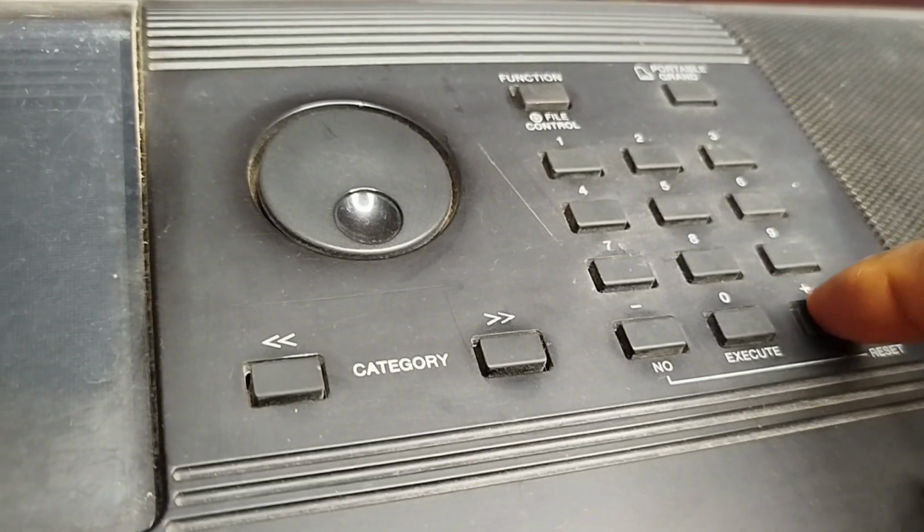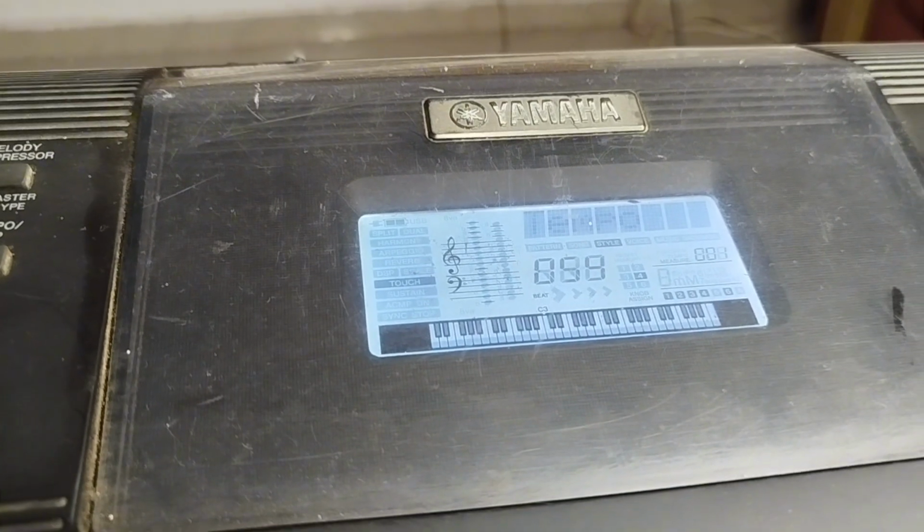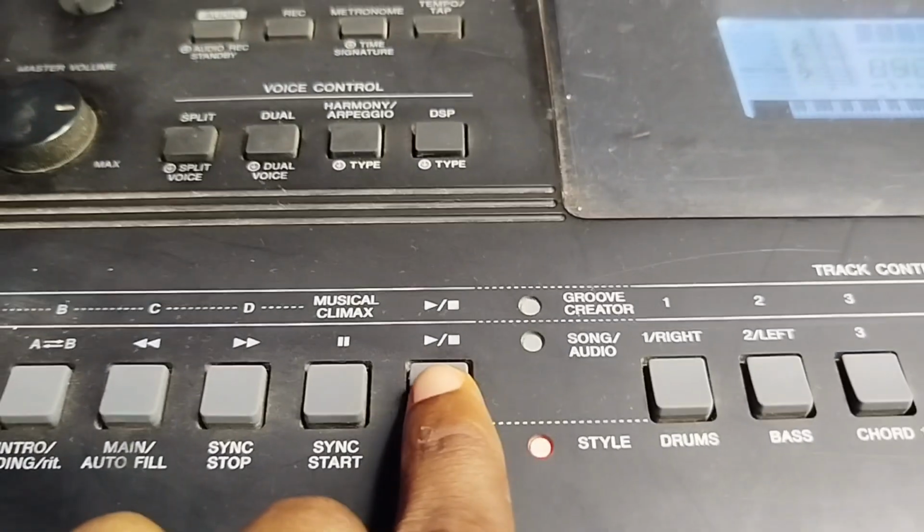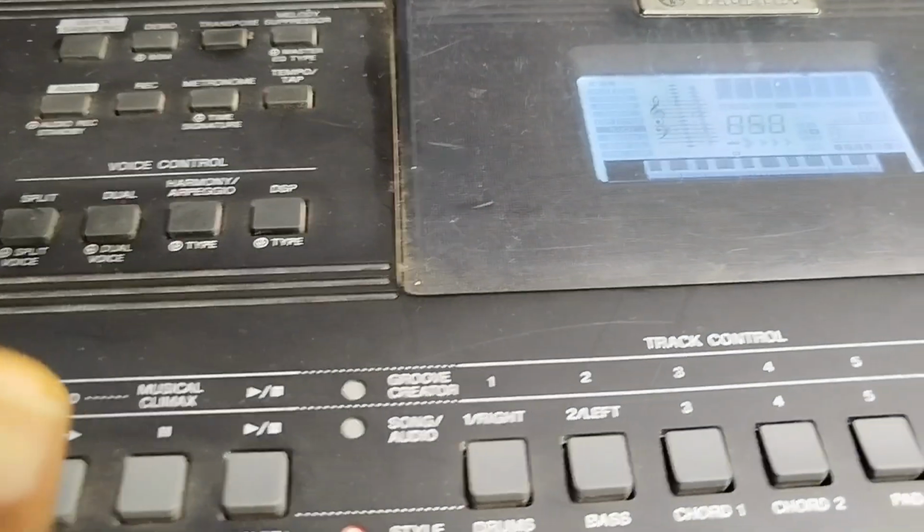Then you select the tempo you want it to be on. To increase it, you click on this plus sign here. To decrease it, the minus. You see, that's just it. Once you set it, you now come to start here and activate it.